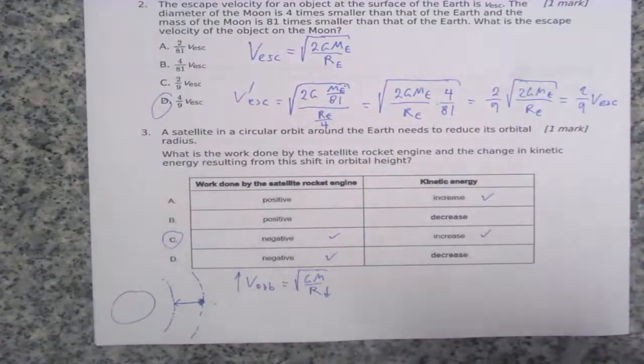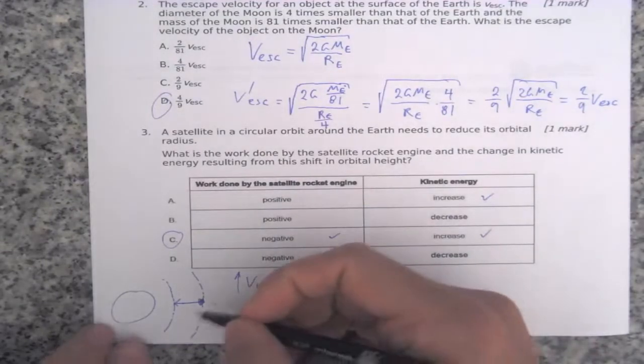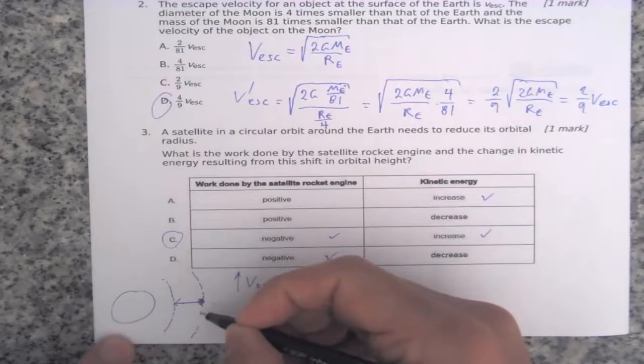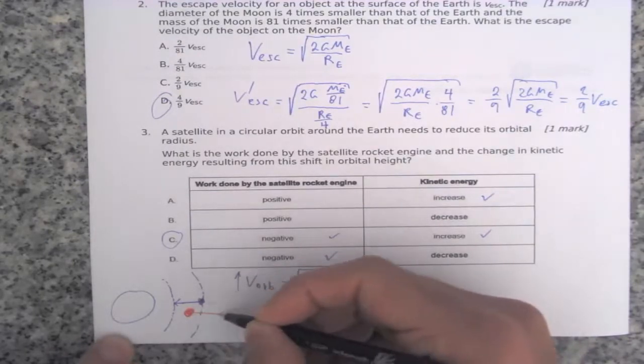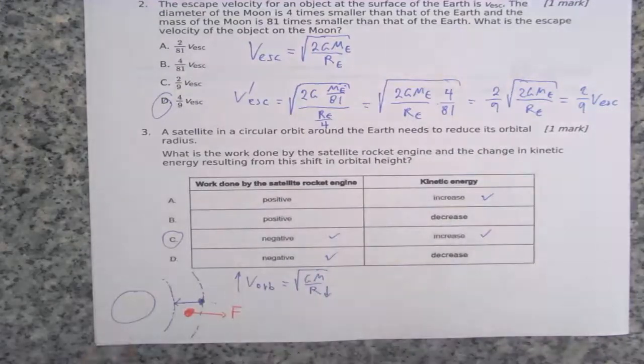Now, to understand a little better why we have negative work: if you have negative work, it means that you need to exert a force in the opposite direction of the motion. As the satellite moves to a smaller radius, the force that you exert is in this direction, opposite to your motion. Because what you have to do is slow down your motion in this lower orbit.